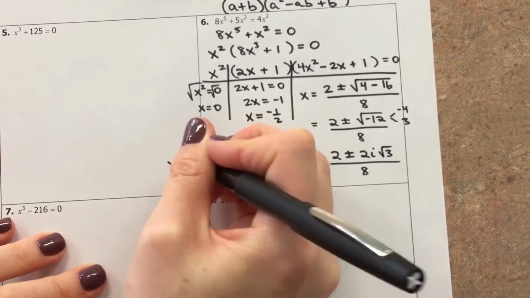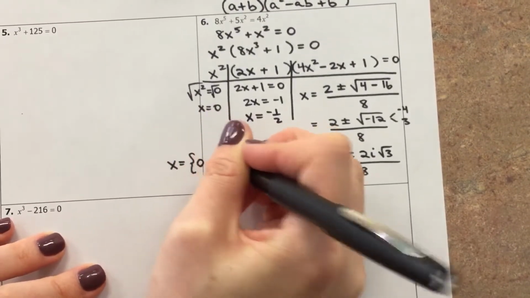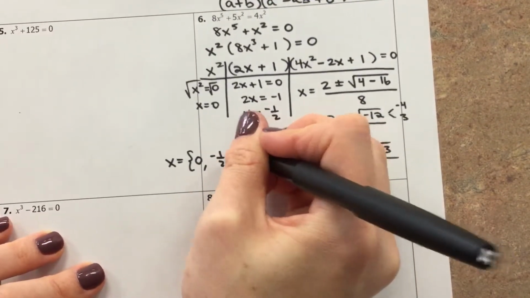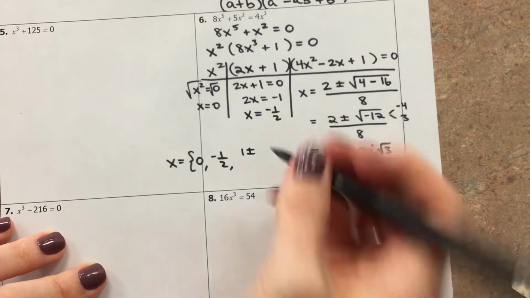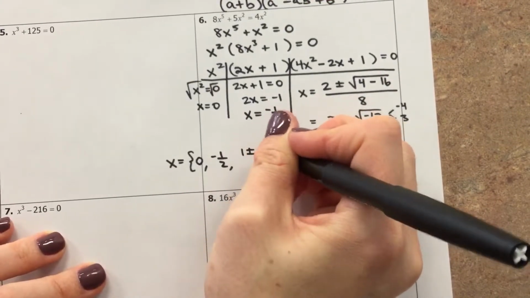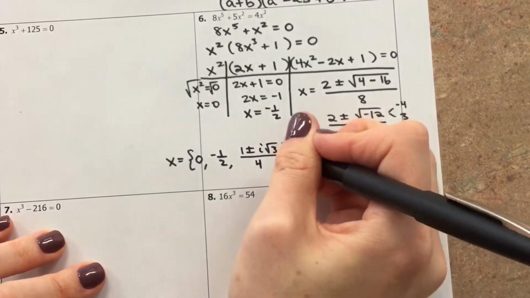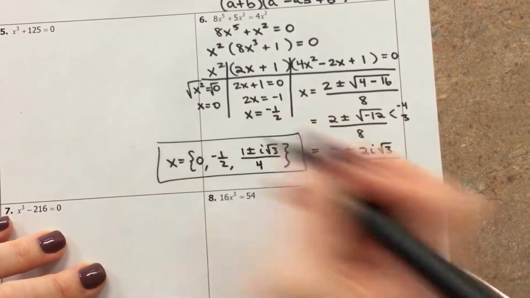So I have x equals 0, I have the negative 1/2, and then I'm going to reduce this down by 2. So 2 reduces down to 1, plus or minus, this reduces down to 1. So I'm just going to write i root 3, and this reduces down to 4. So I reduced all those even numbers down. So there are all of my answers for number 6.